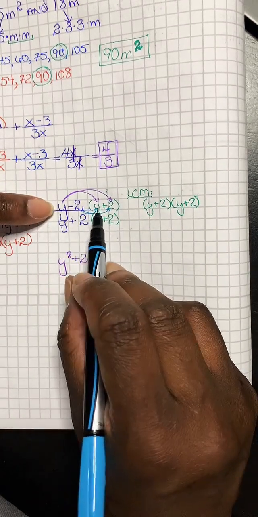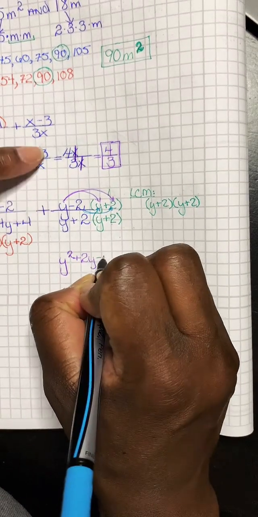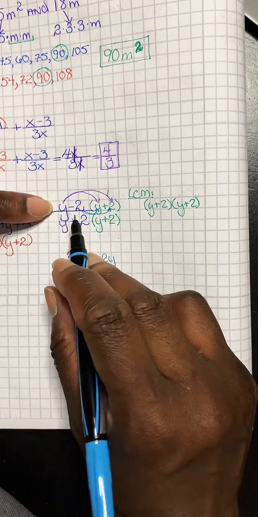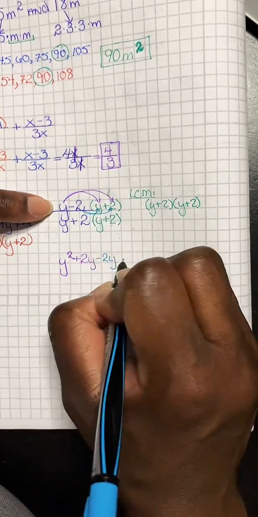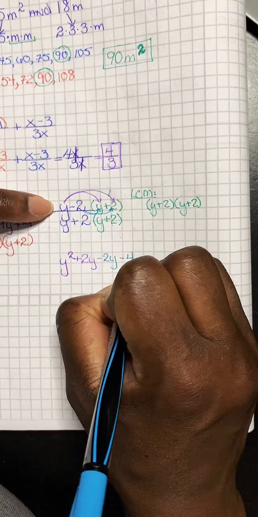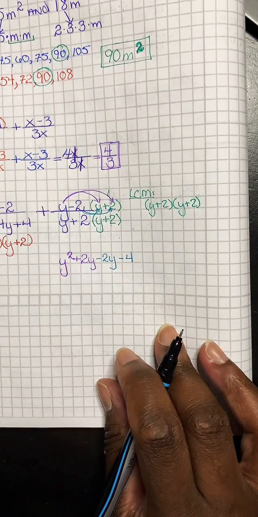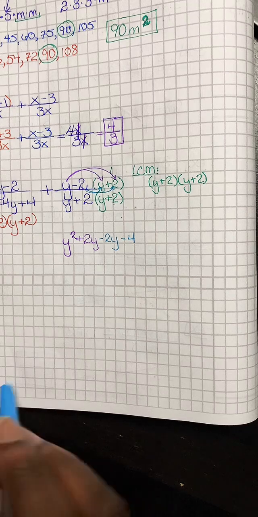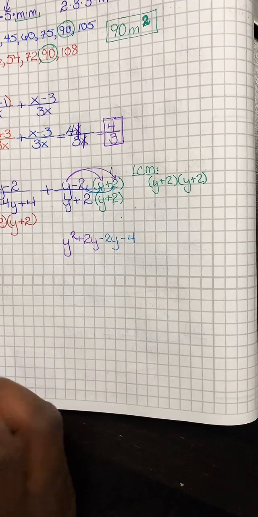So negative 2 times y gives me a negative 2y, and a negative 2 times positive 2 gives me a negative 4. Okay. Yes, good job.